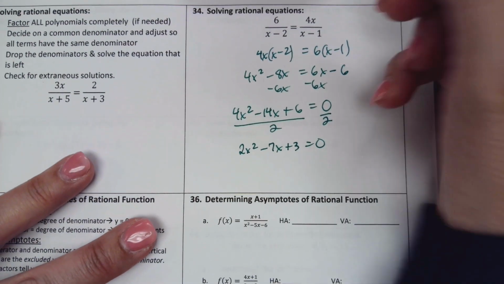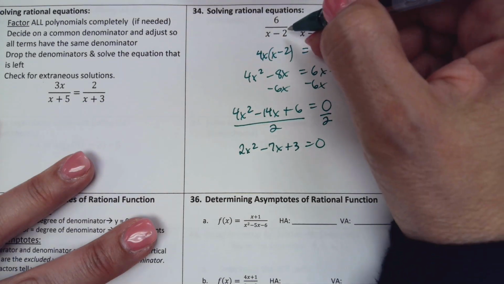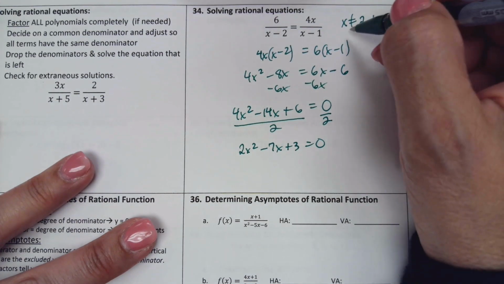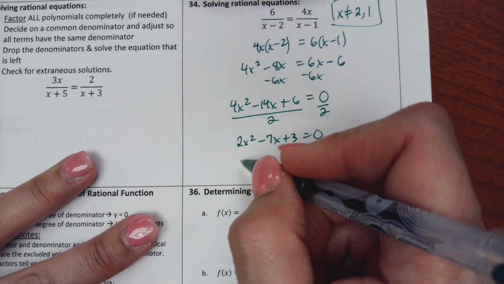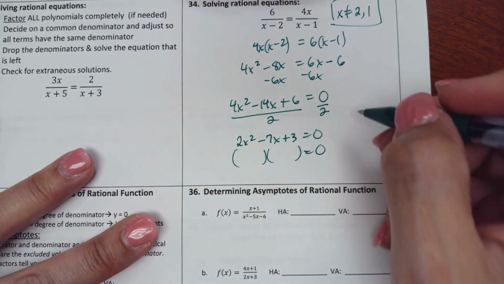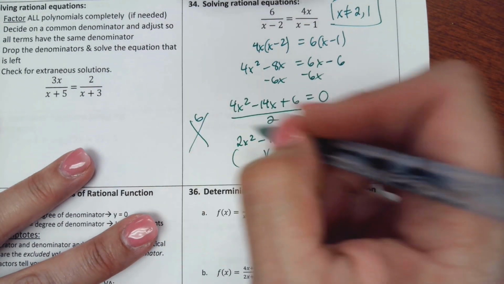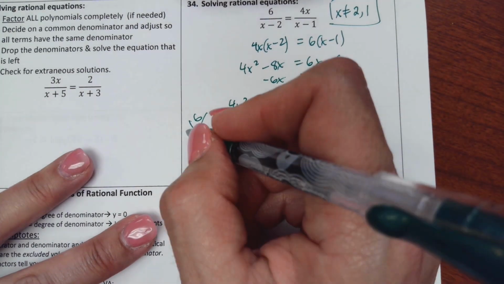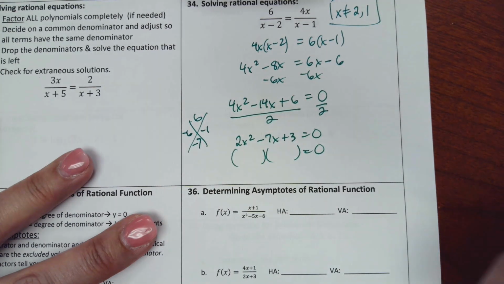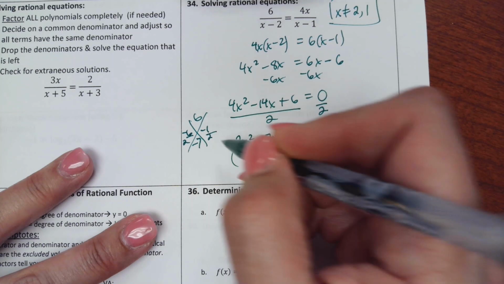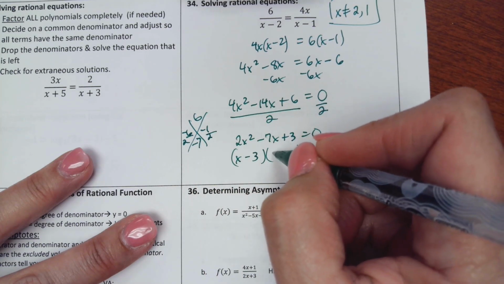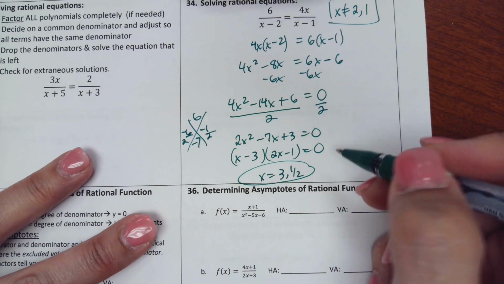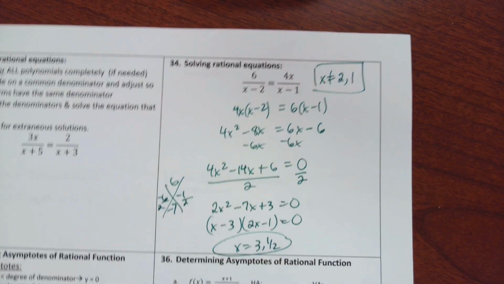Now I should go back and say x, my answers cannot be 2 and 1, because that would make the denominator 0, and I don't want that. So know that for my answers down here. All right, so I'm going to have to factor. And so when we factor, let's see, that'll be 6 and negative 7. So let's see, what multiplies a 6 and makes 7? We'll be using negative 6 and negative 1. I have to divide them both by 2. So I'll get negative 3 and 2x minus 1. So my answers are 3 and 1/2, which do not match what I couldn't have, so I'm okay.